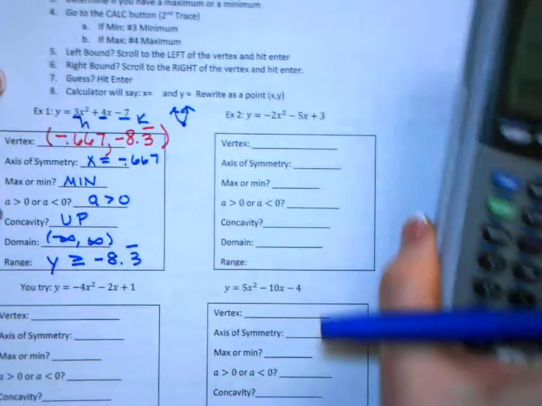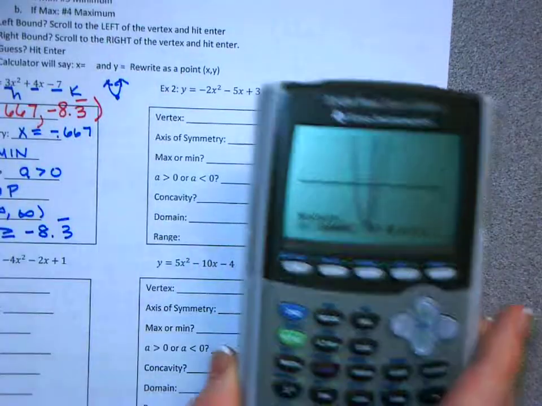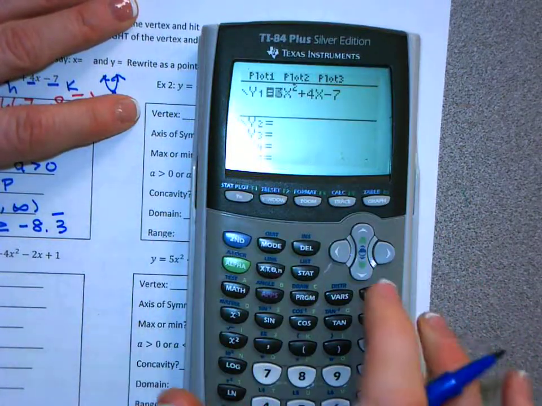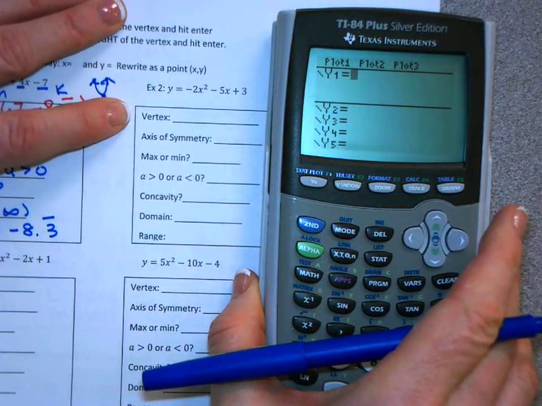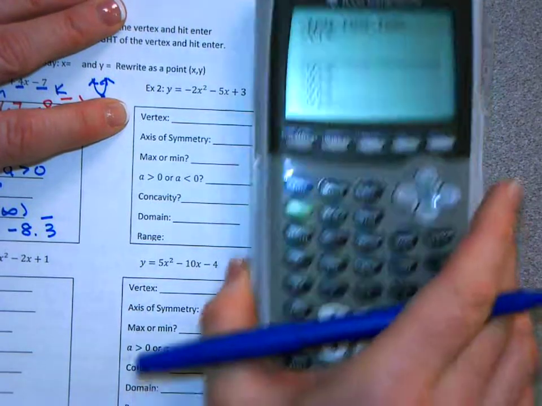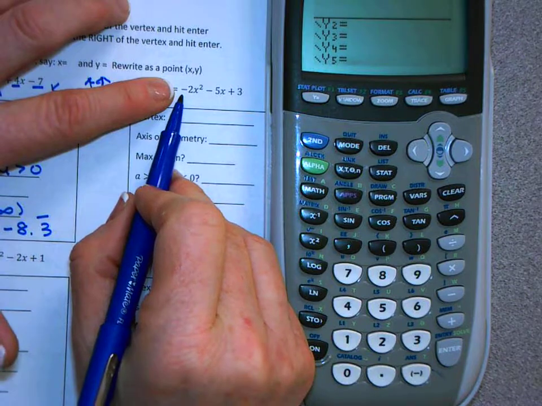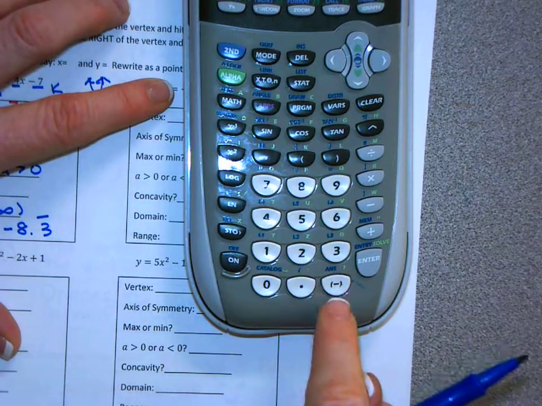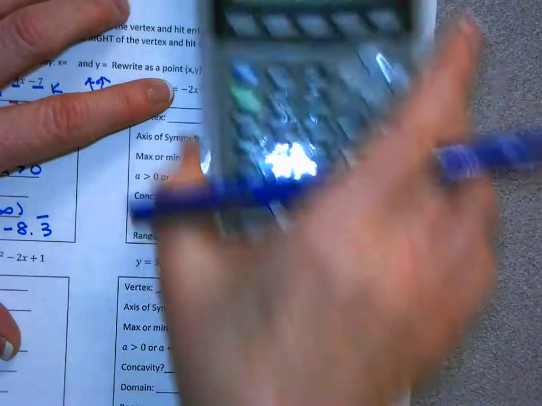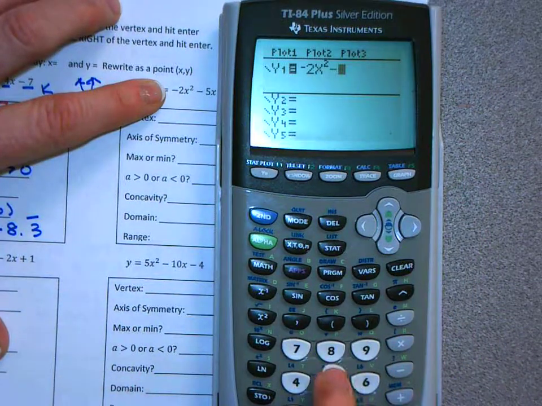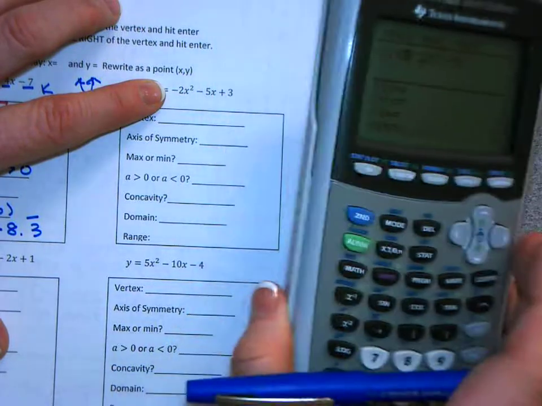All right, we'll do one more together. You can do the next two on your own. Looking at the second equation, go to y equals, clear out your first equation, and we're going to input the second one. We have negative 2. When I have a negative and it's not subtraction, your calculator needs you to use the negative button. So negative 2 x squared minus 5 x plus 3.